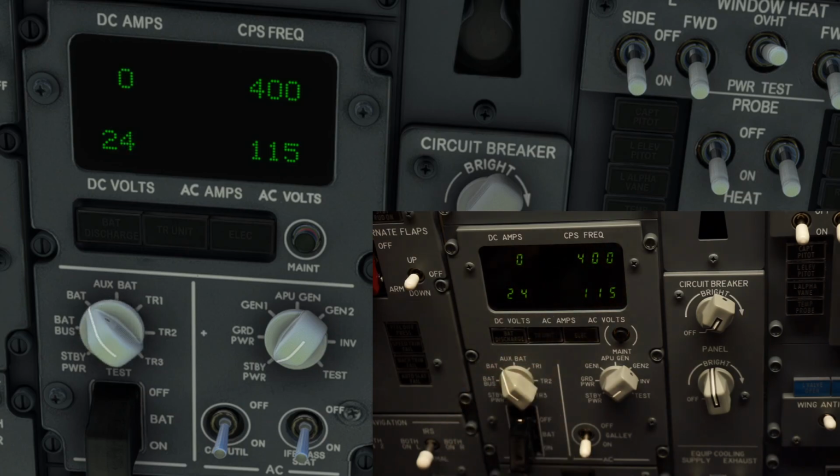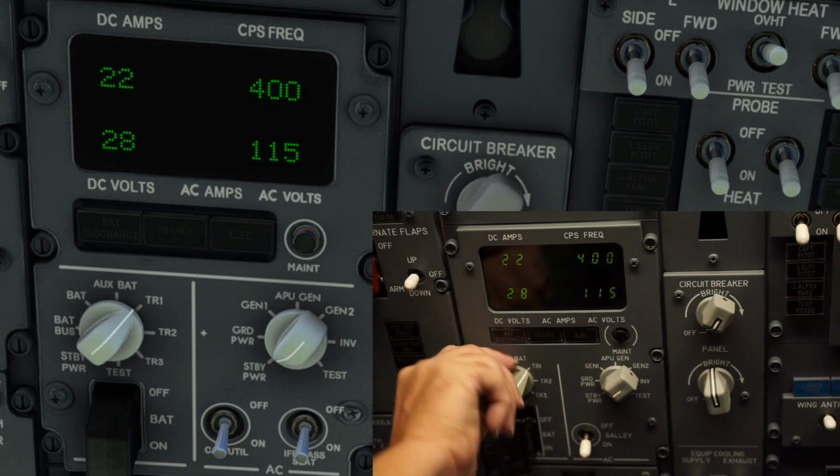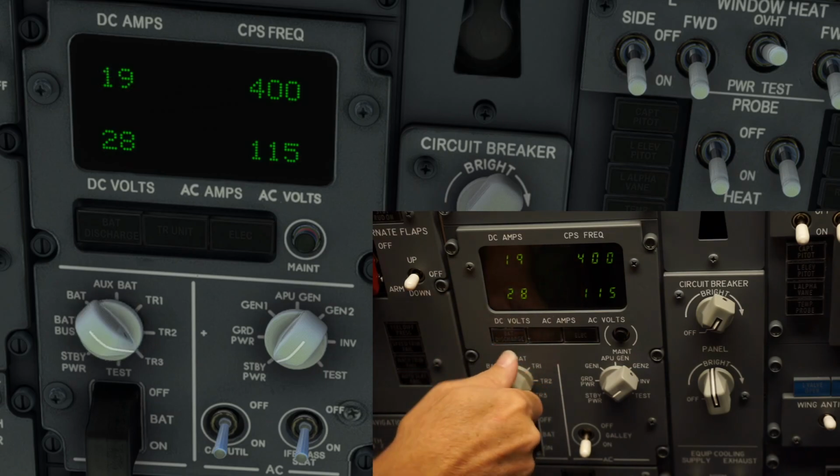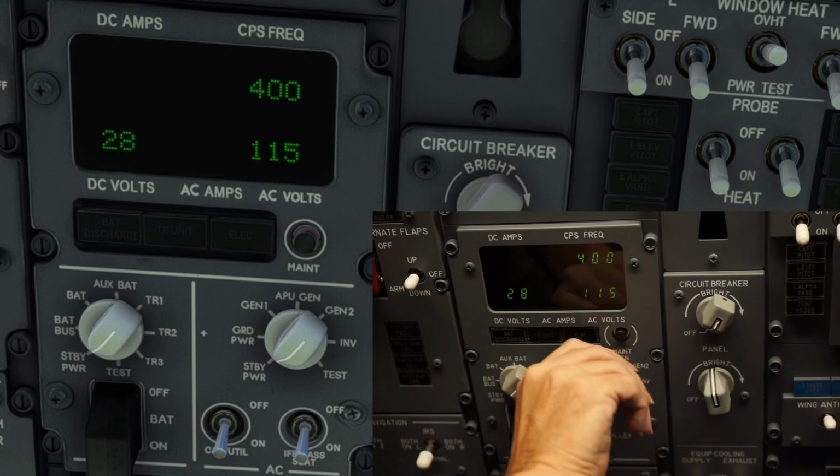Now you can see 024. It matches that of the PMDG. Auxiliary 28. And we'll come back around and we'll go to the AC side.